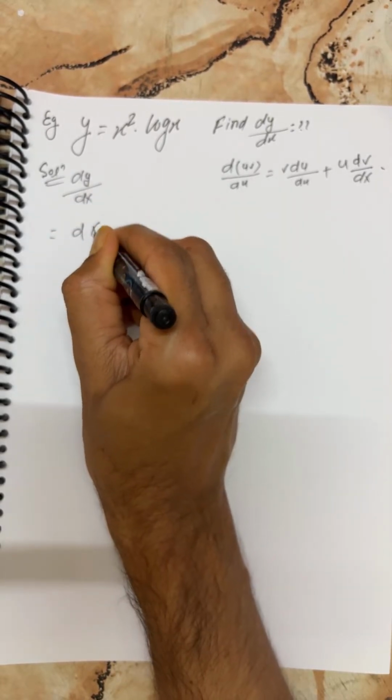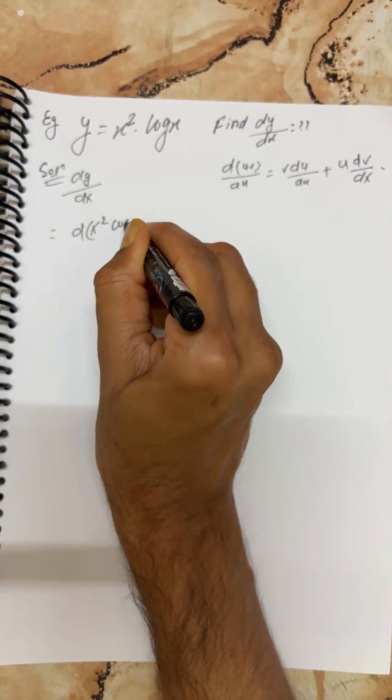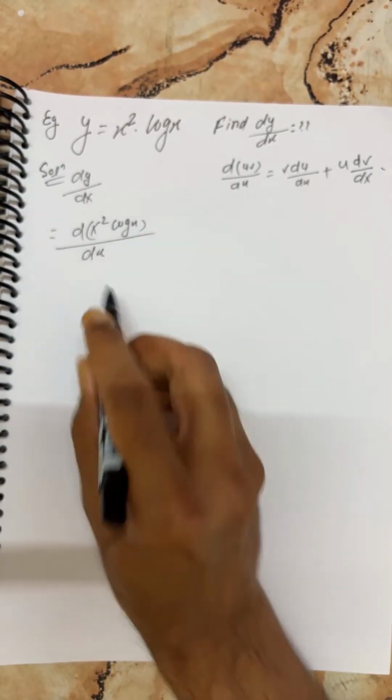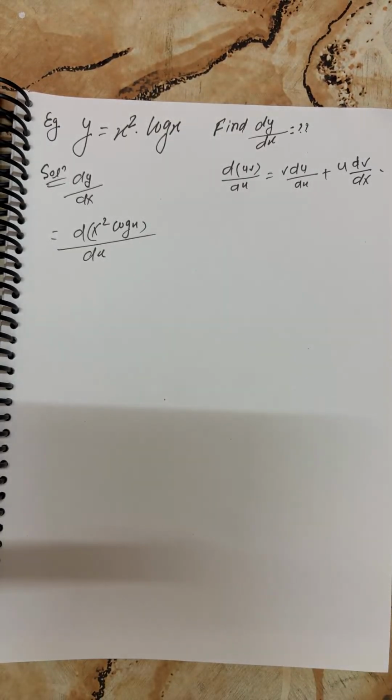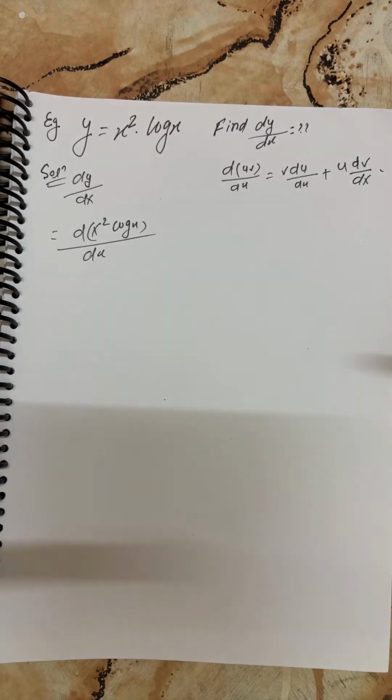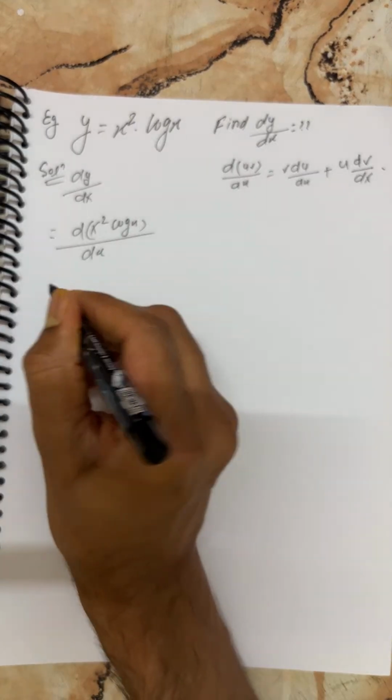Y is what? x square log of x, upon dx. As I said, my kids, you can take any u, any v. You have a freedom, my dear, you can take any function as a u, any function as a v. But keep in your mind, if you are differentiating any one of these, keep the second one constant. That is a rule.